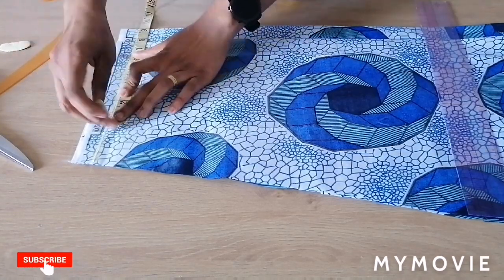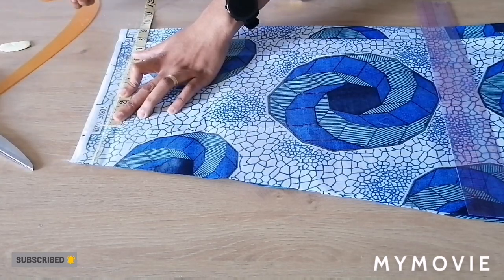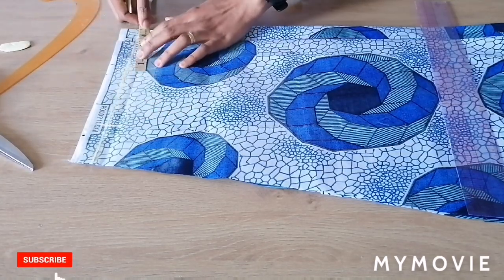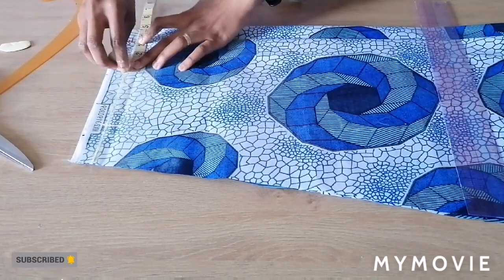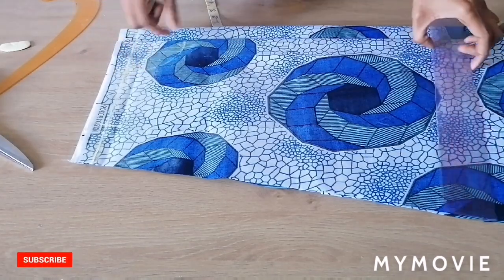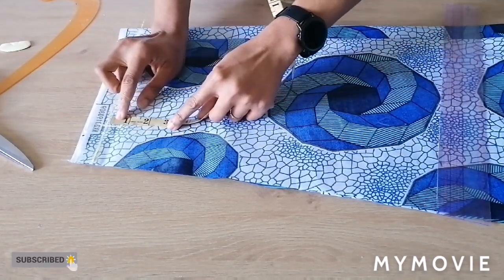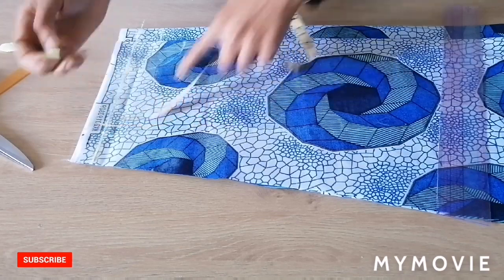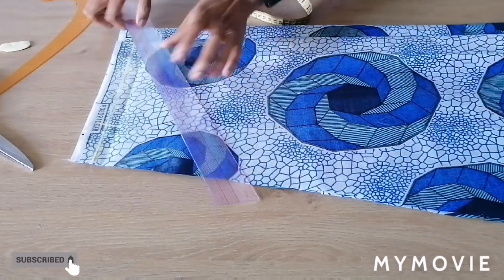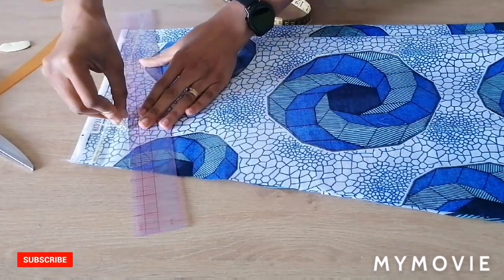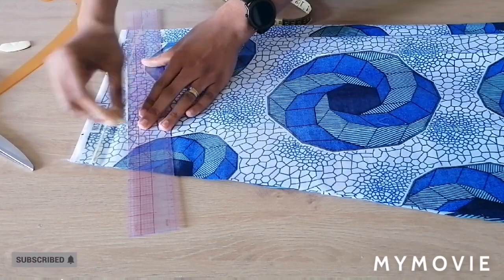That is 7.5 here, and then there's the standard 3 inches that I'm supposed to take here. On this 7.5 line, I'm coming down by 1 inch to get my shoulder slope, and I will be connecting this to the 3 inches point like so.